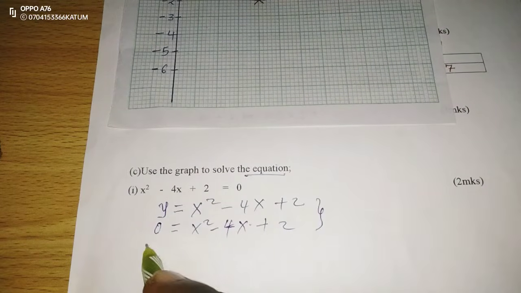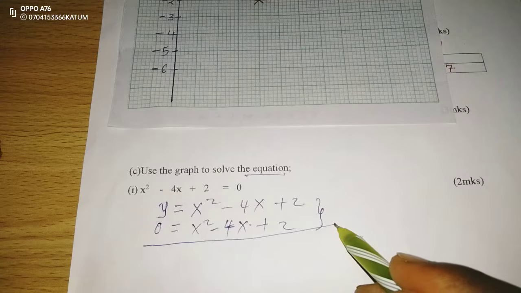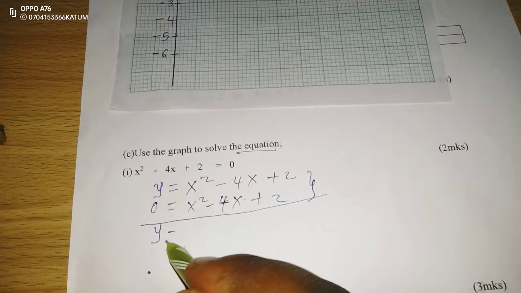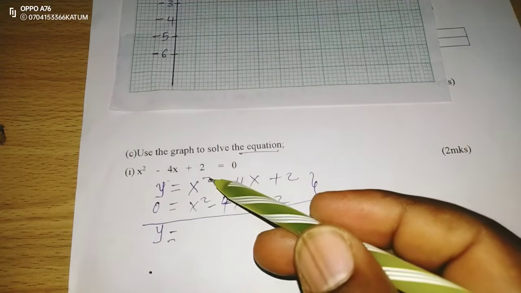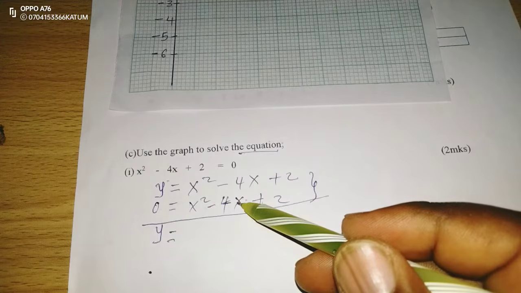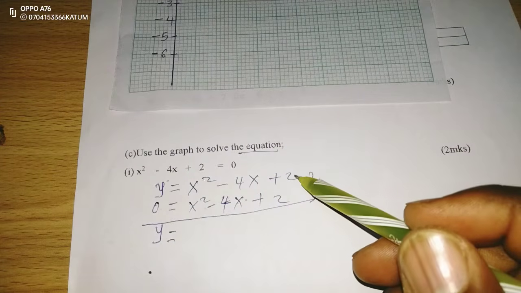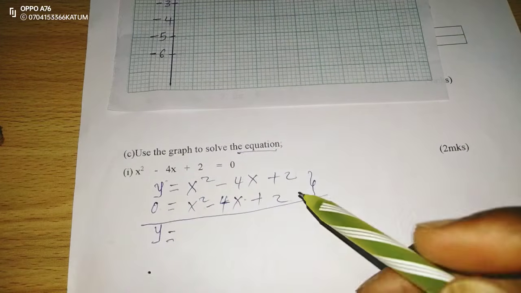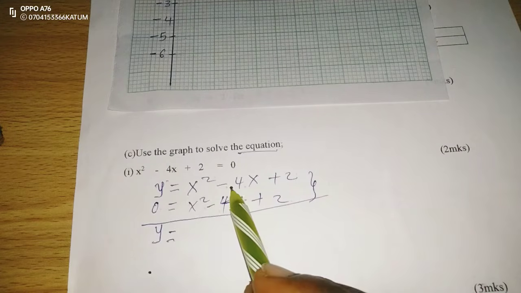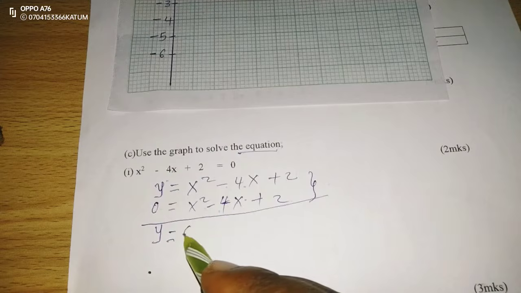So when we subtract every corresponding term, y becomes y because we're subtracting y and 0. But x squared minus x squared becomes 0. 4x minus 4x becomes 0. 2 minus 2 also becomes 0. This is negative 4x minus negative 4x, which means negative 4 plus 4. It also becomes a 0.